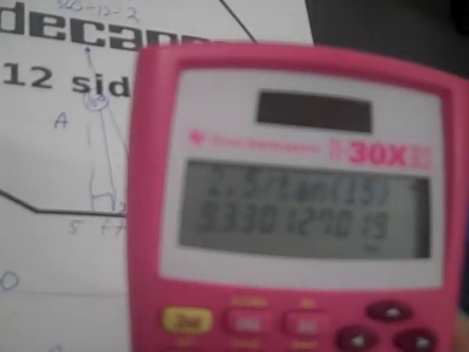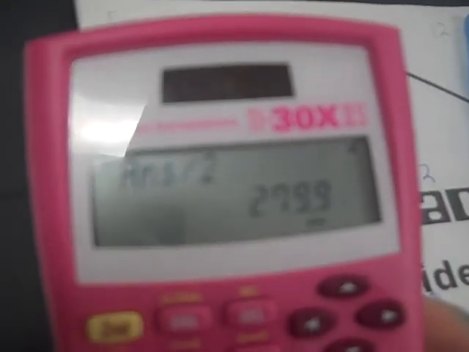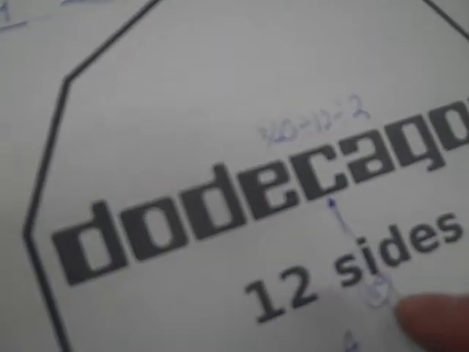So A is diagonal from tan 15, which we got to put in the denominator because we can't multiply that way. But 1 times 2.5 is 2.5. So I take 2.5 divided by tan 15, and I get 9.33 as my apothem. And I multiply those, and that's all she wrote. 5 times 12 times 9.33 divided by 2. 279.9 square feet are in that dodecagon or something. I don't know how to pronounce it.